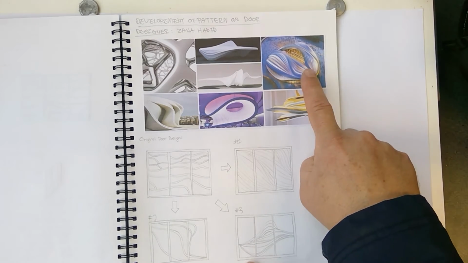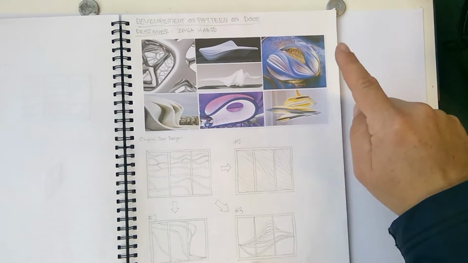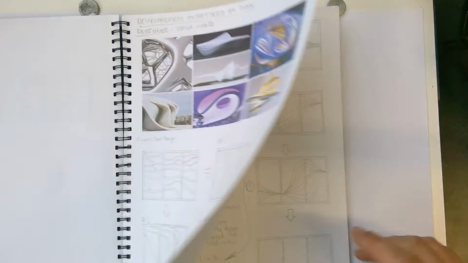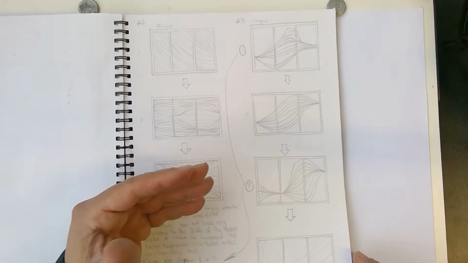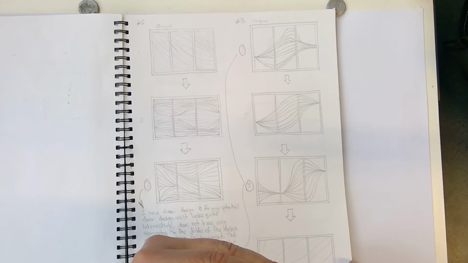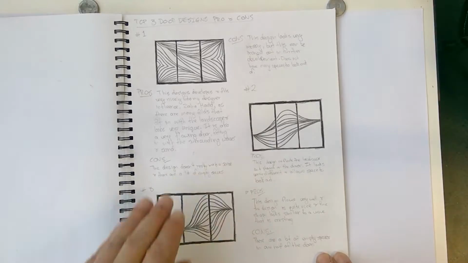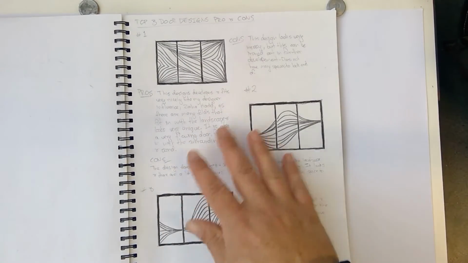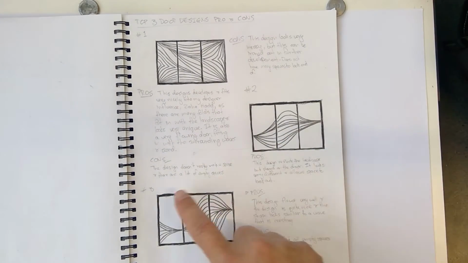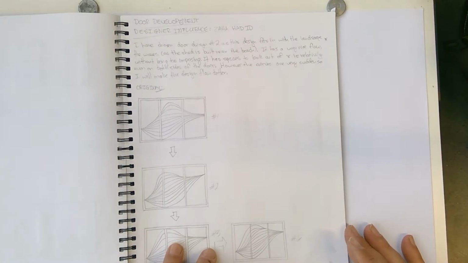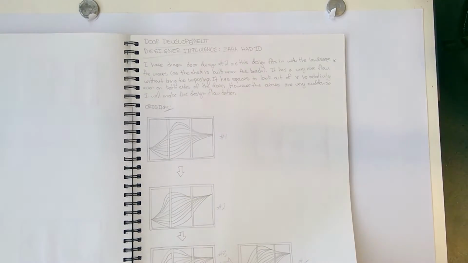So this student got excellence because I can see the link, that I can see that the designer influenced that. So what he did is he didn't copy the designer's designs. He used her to influence his designs. So here's a little bit more of the designer influence, and he looked at pros and cons of each of the designs, and there he went a little bit further.